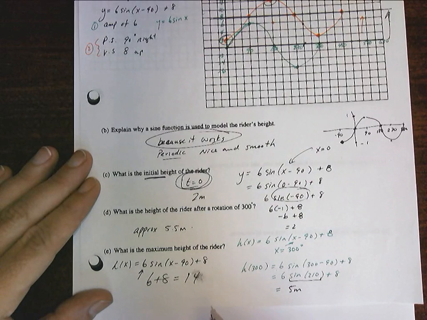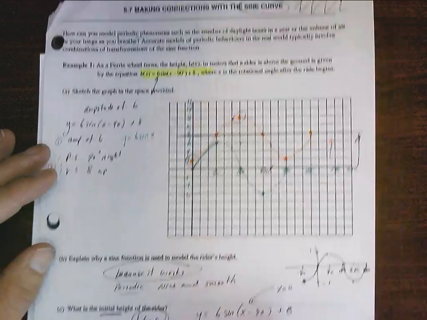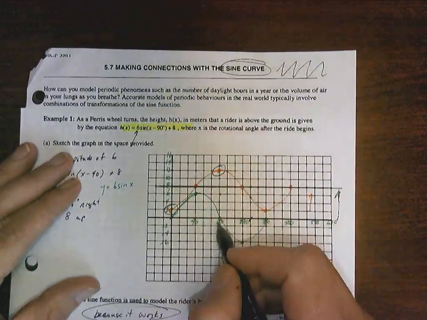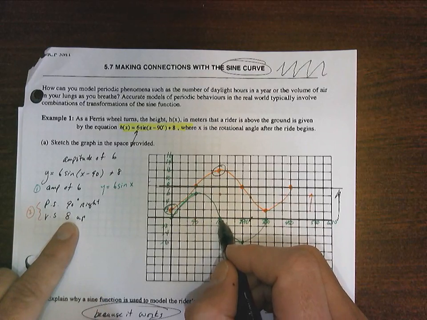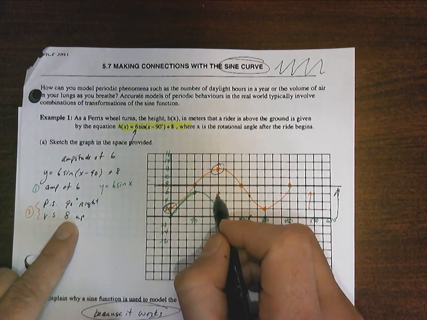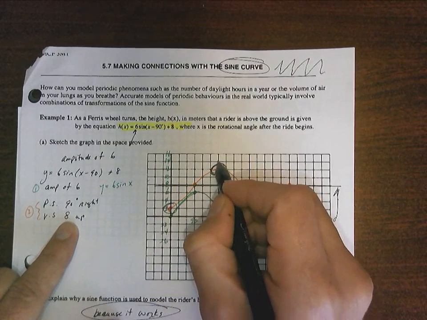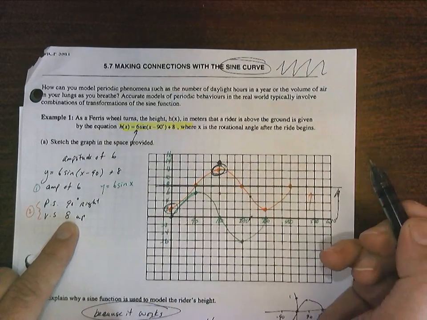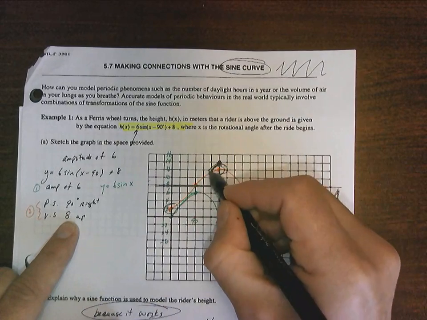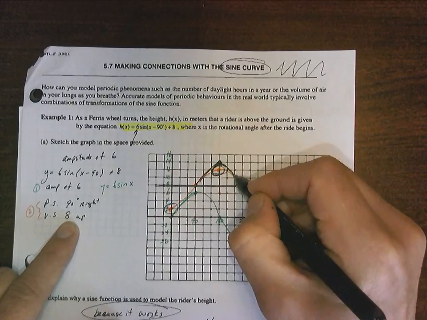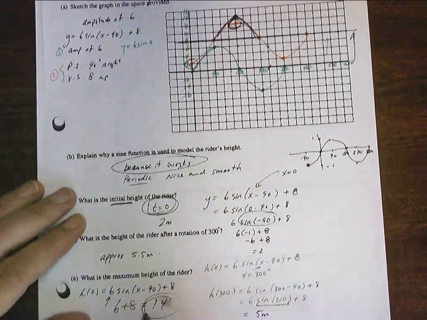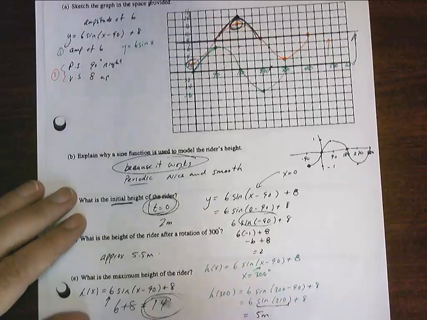Did I do something wrong in my graph? 6 plus 8 is 14, most definitely. Come over here. This one was supposed to move over 90, and it should have gone up 8. This is too short. This should have gone to 14. There's a mistake in my graph. Isn't that interesting? So it comes up here to 0, 14. So I missed that when I did this. My maximum height is 14. And I found it by going through the equation.